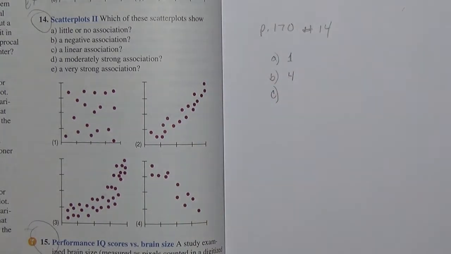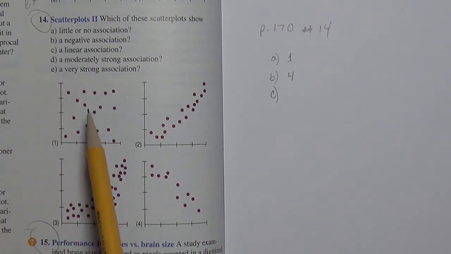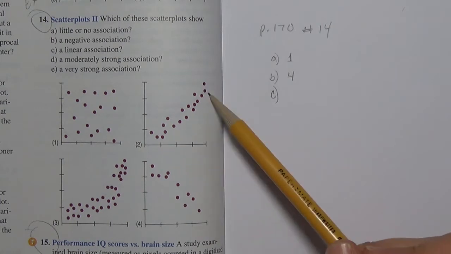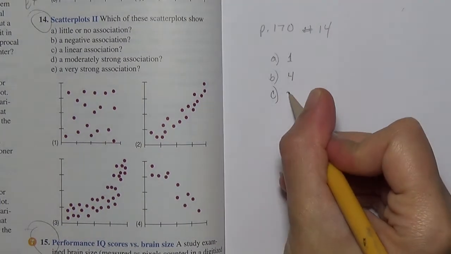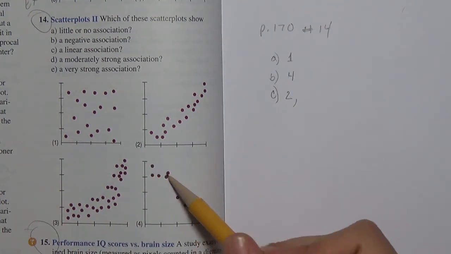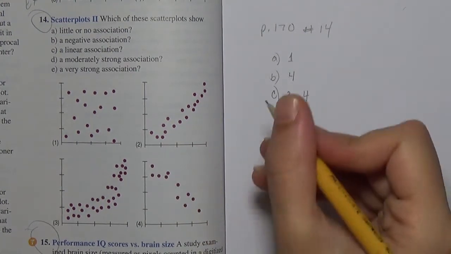Okay, for C, which ones show a linear association? That one just looks like a cloud of points. This one seems to be linear, so number 2. This one seems to be more curved than linear, so I'm not going to put that one. But number 4 does seem to be linear in form, so 2 and 4.